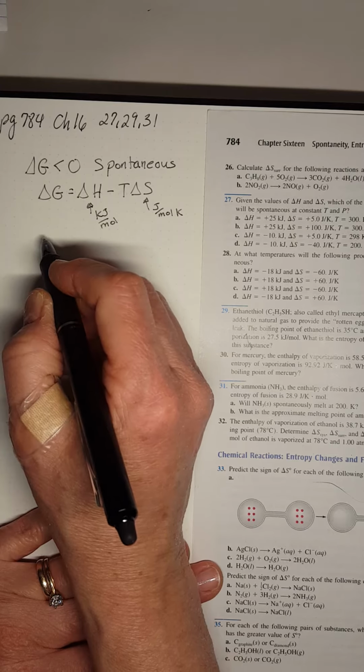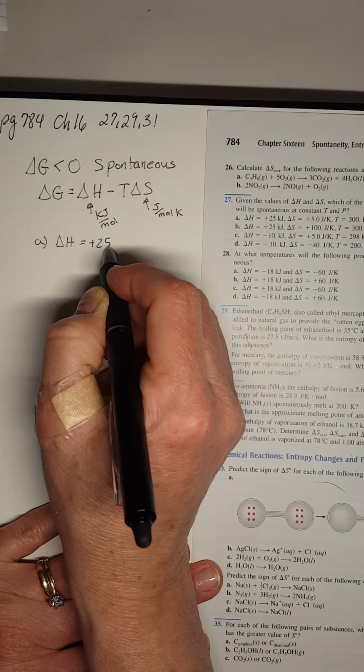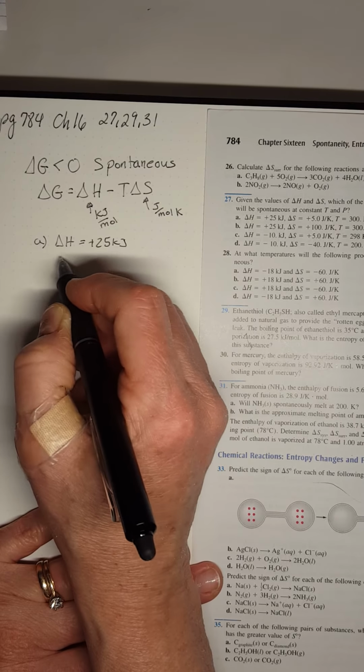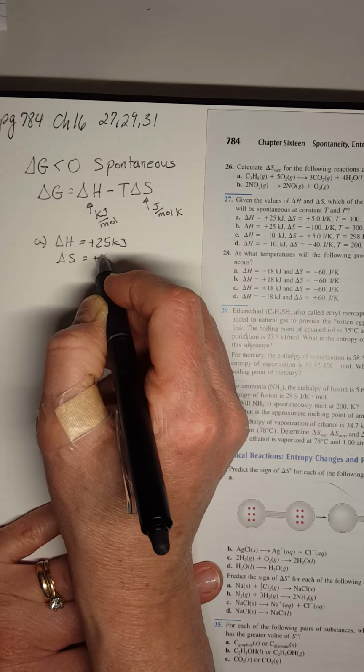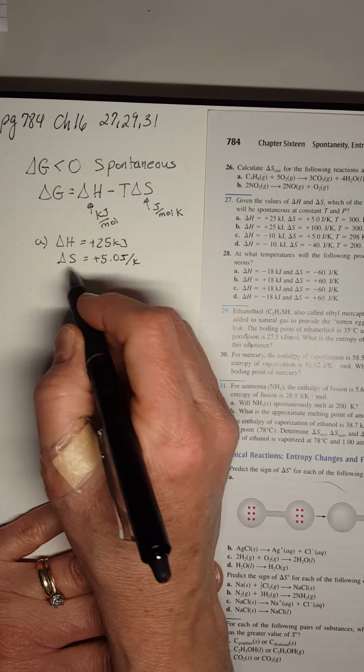So, for example, on the first one, A, we're given delta H is positive 25 kilojoules, and delta S is positive 5 joules per Kelvin. So these are all per mole, but they're not putting the mole on the bottom. And T is 300 Kelvin.